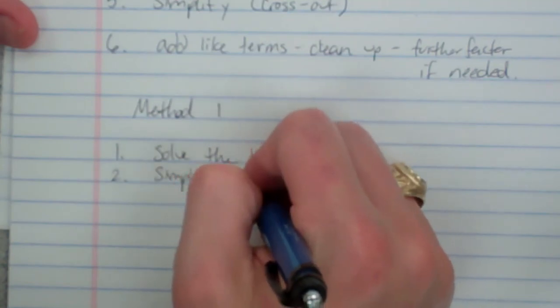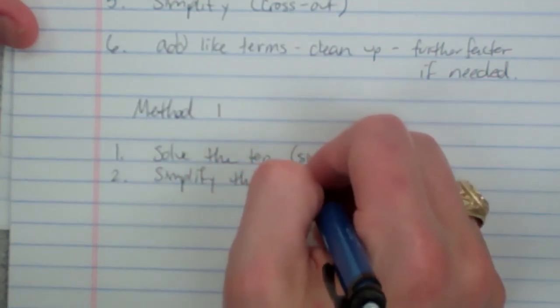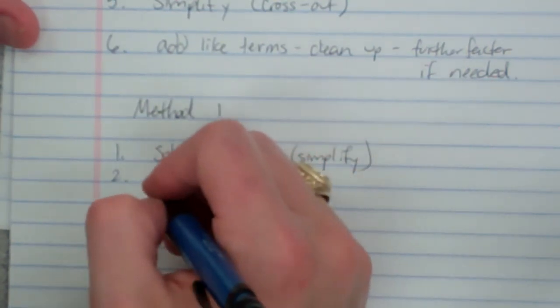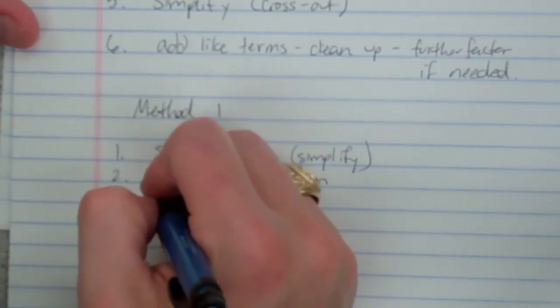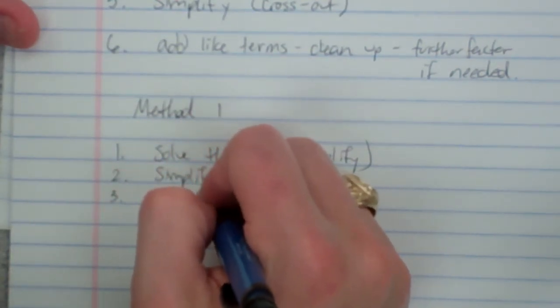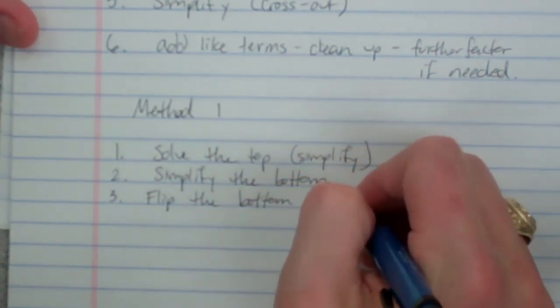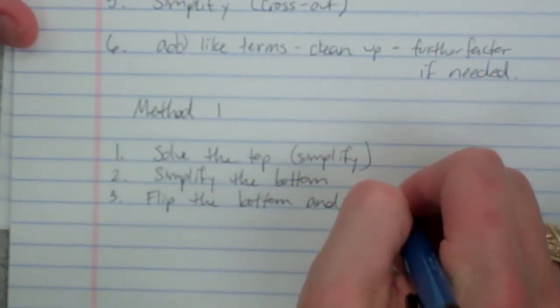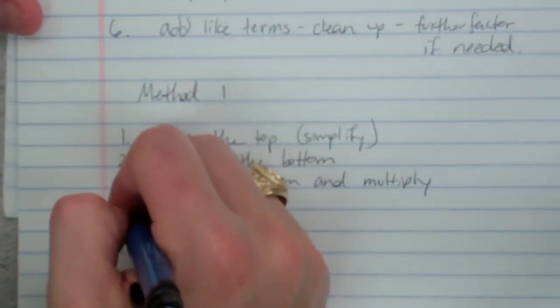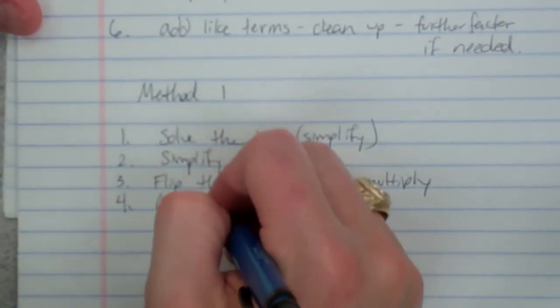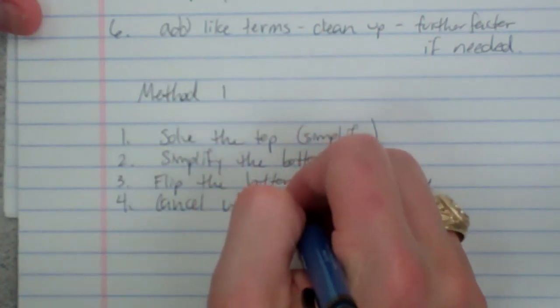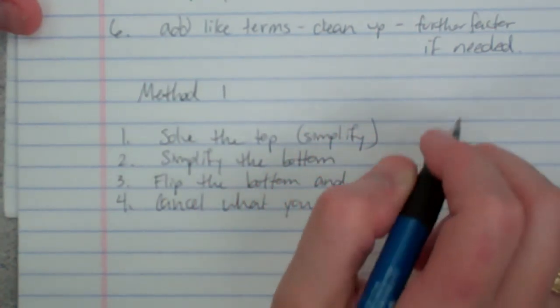Simplify the bottom. Flip the bottom and multiply. Cancel what you can. And that's it.